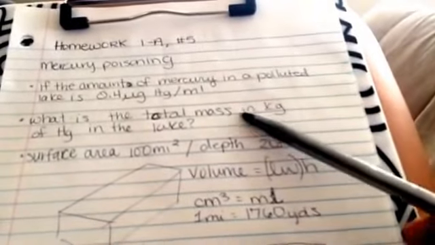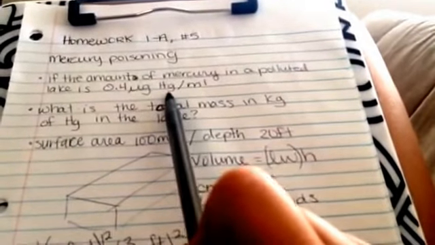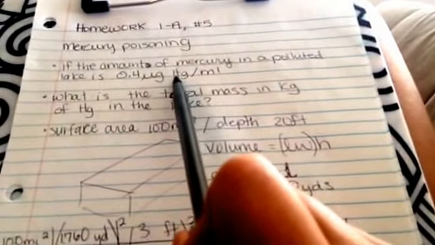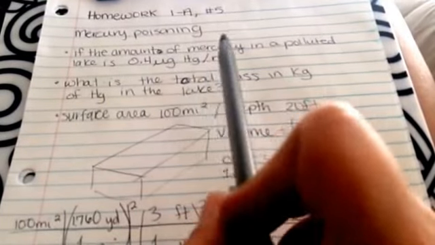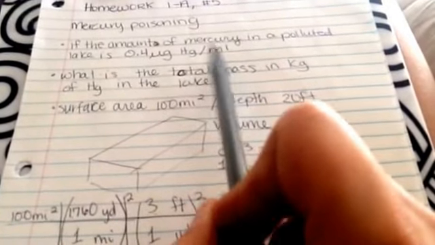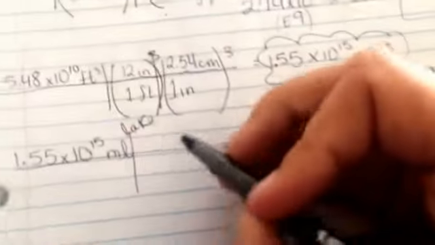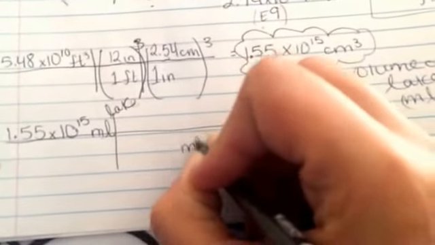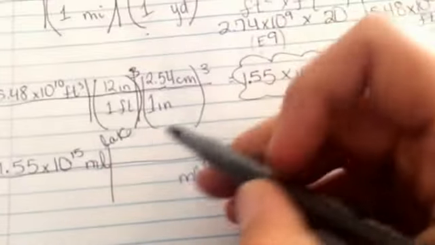Okay, we're going to go back up to our story and figure out what do we need to do with that? Well, we know that we need to find a mass of mercury in the lake. And so we know that what we do have is 0.4, and that symbol right there is micrograms of mercury per milliliter. And this is per milliliter of lake water. So that's what's going to match up. So we're going to come back down here, and we're going to put our milliliter of lake water.